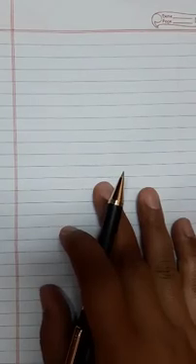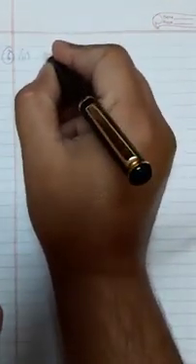Let's proceed further with question number 6 now. In question number 6, we are going to attempt the second part first. So let's write the expressions.